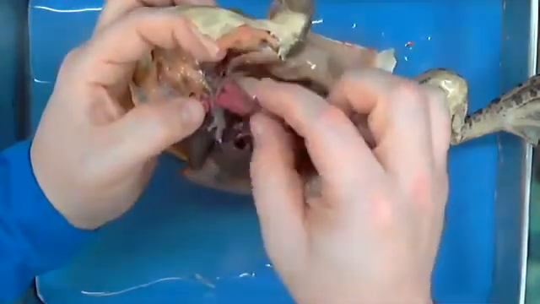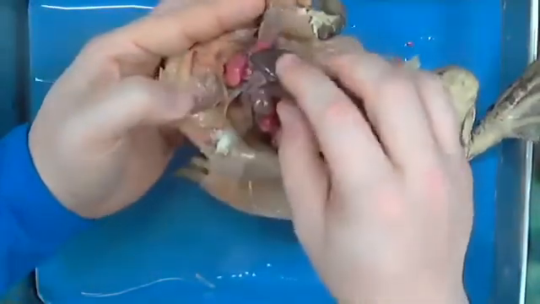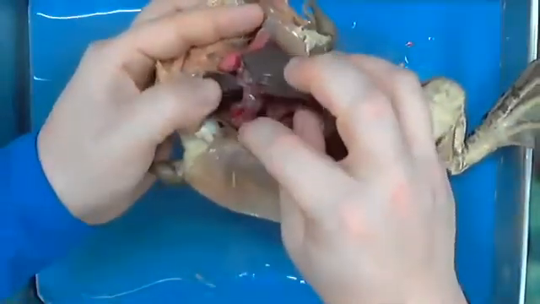Oh, Frank, hey, you're outside. All right. So that's a lung. And again, you can see the same thing here on the other side.